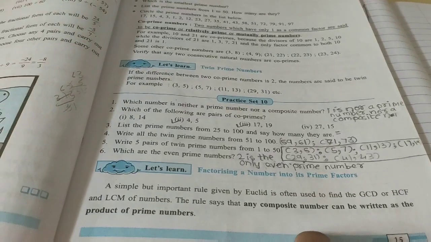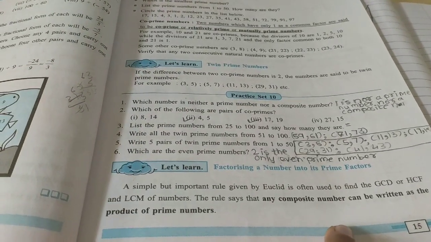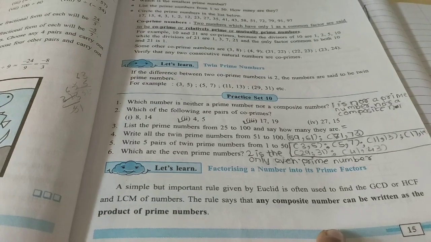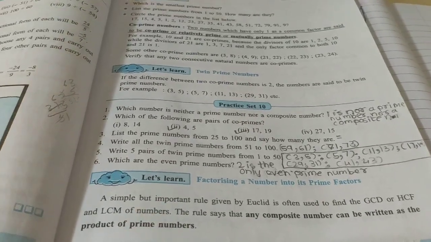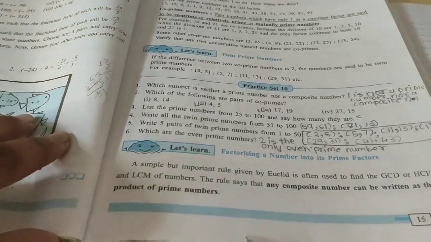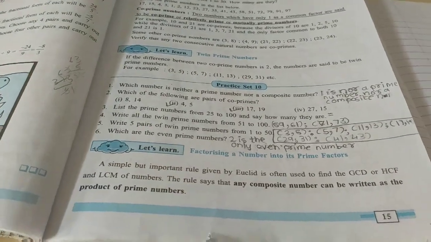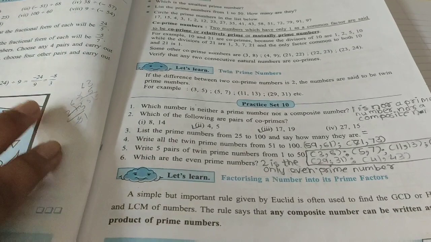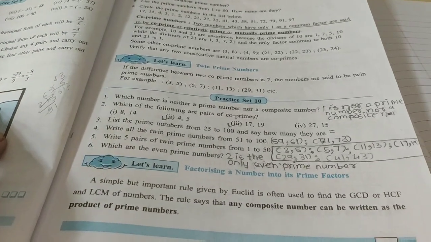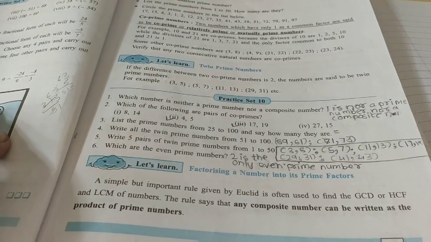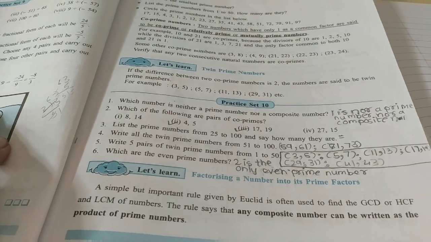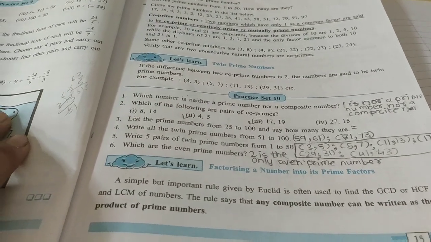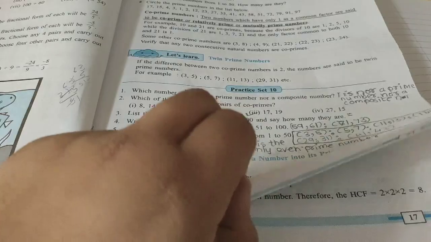So, factorizing a number. A simple but important rule given by Euclid is often used for finding the GCD or HCF. So, HCF is also called GCD, and also LCM of numbers. The rule says any composite number can be written as the product of prime numbers. So, what is meant by composite numbers? Then write the answer in the comment section below.